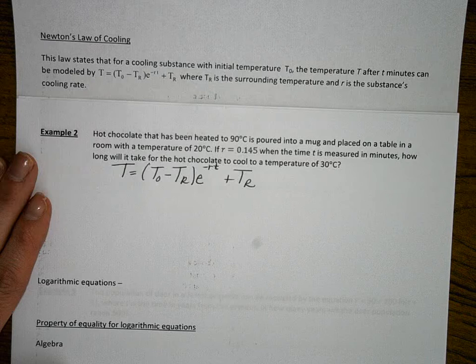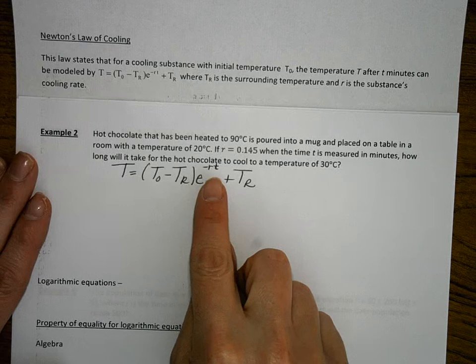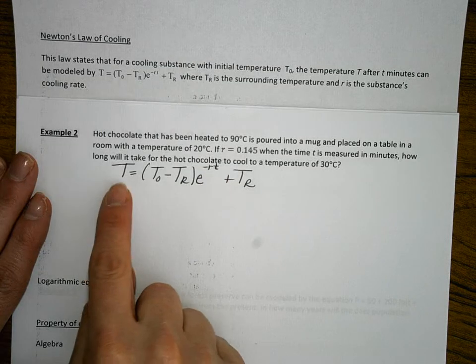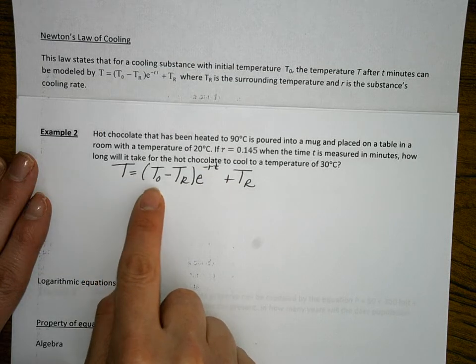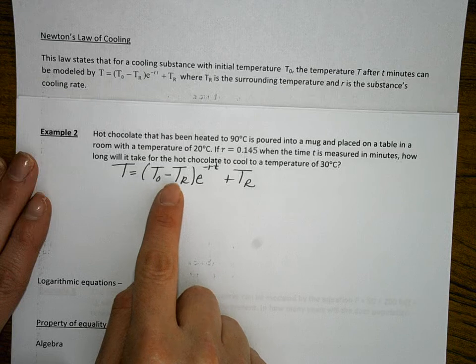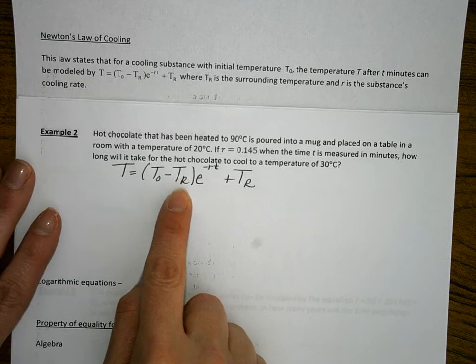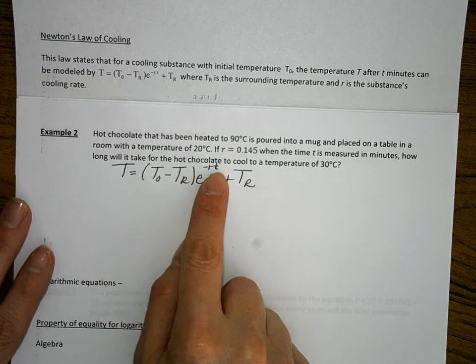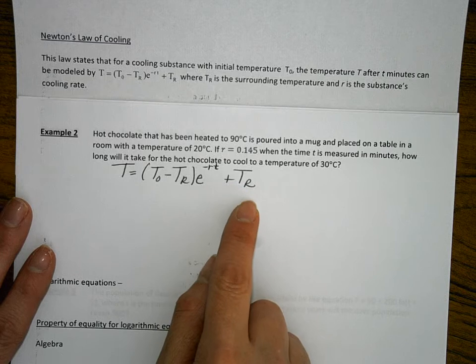I can't tell if you have T of e or just t times r. In the exponent, this is negative RT. This is T equals T sub 0 minus T sub R times e to the negative RT plus T sub R.